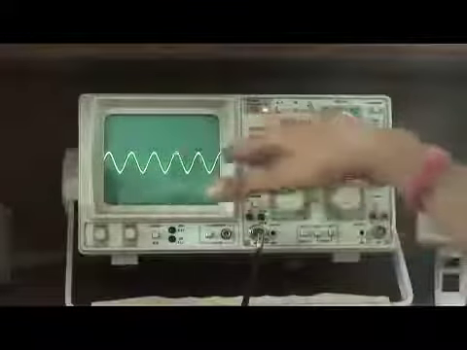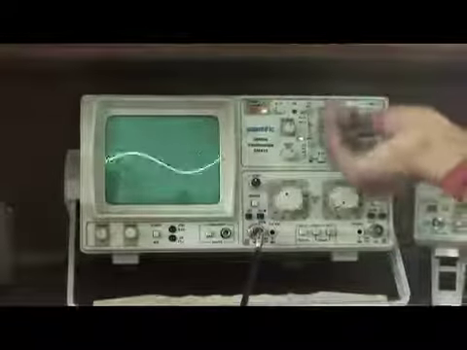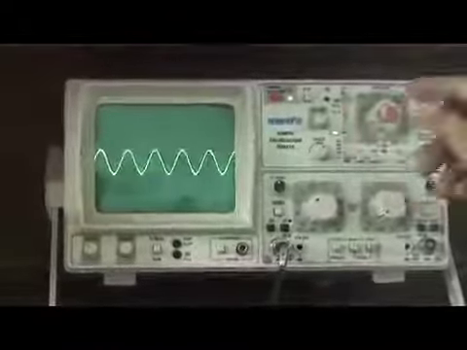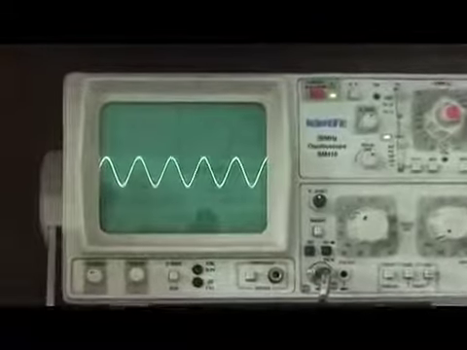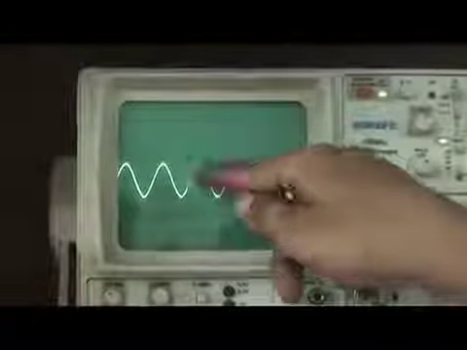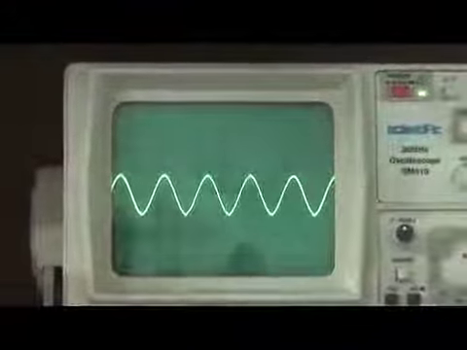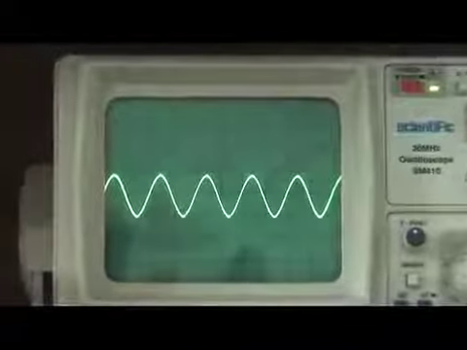And what about the x-axis? The x-axis can be changed using this. What lies on the x-axis? On the x-axis, there is the time. Time of what? Time of how many blocks one cycle of the signal takes to complete its rotation.